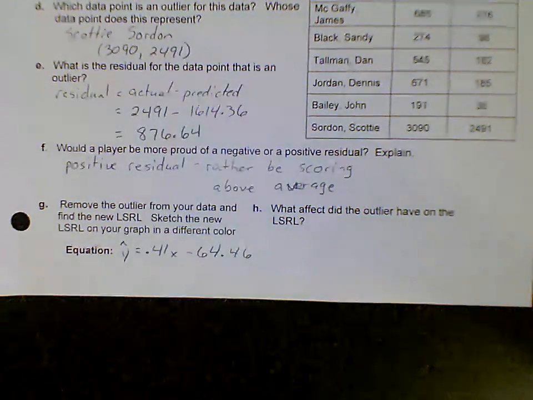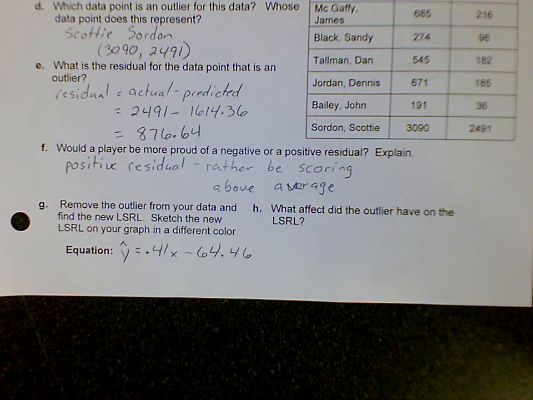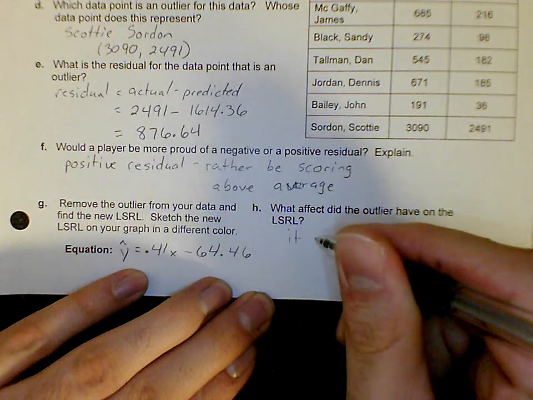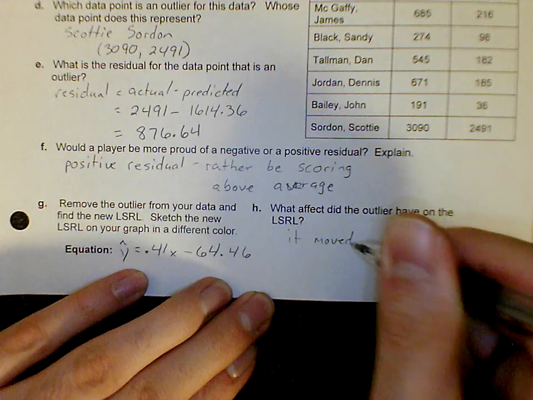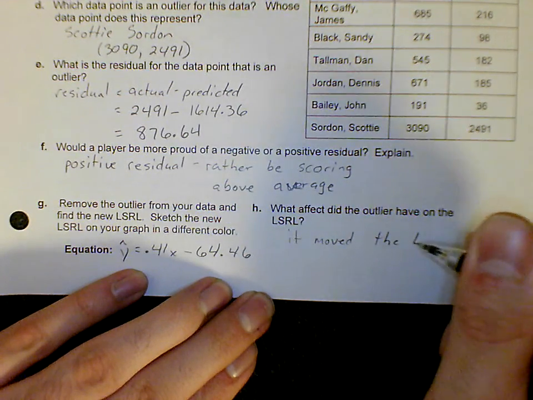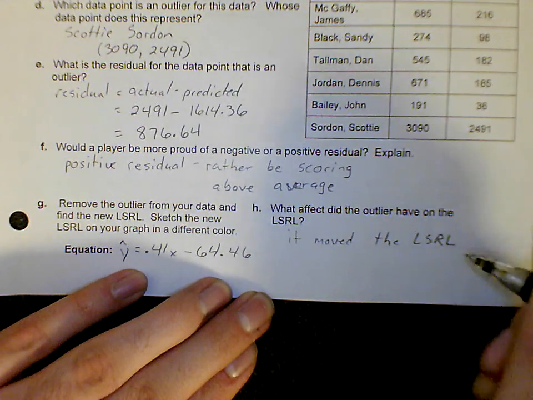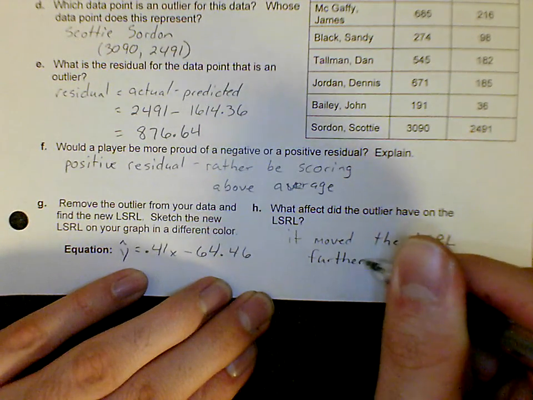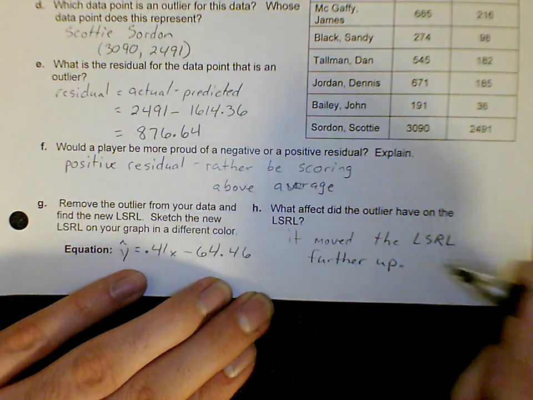And so to answer the question, what effect did the outlier have on the LSRL? It moved the LSRL further up. So now it's lowered it a little bit to fit the data.